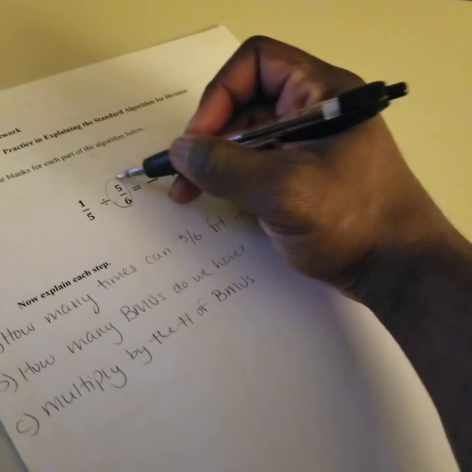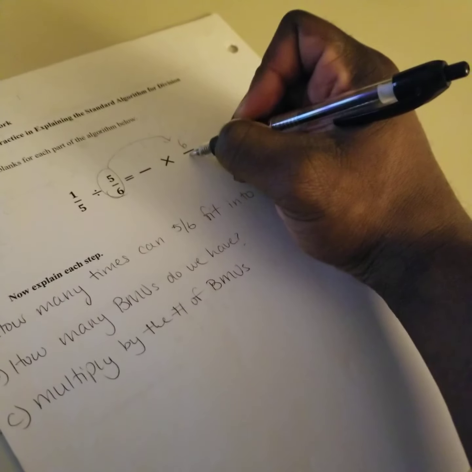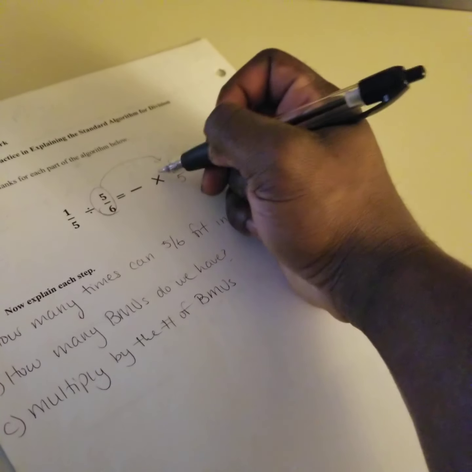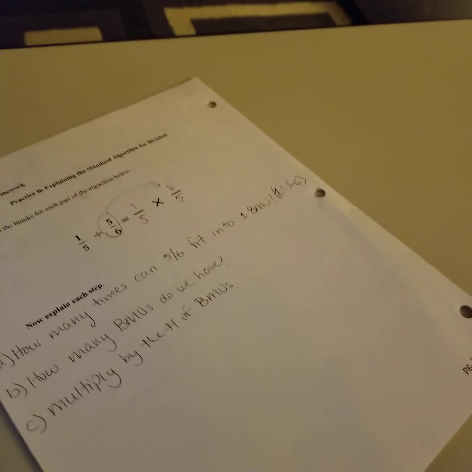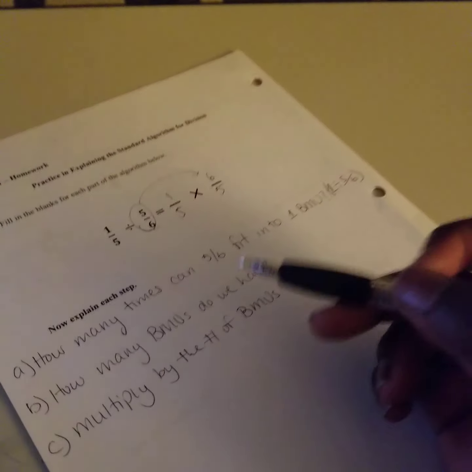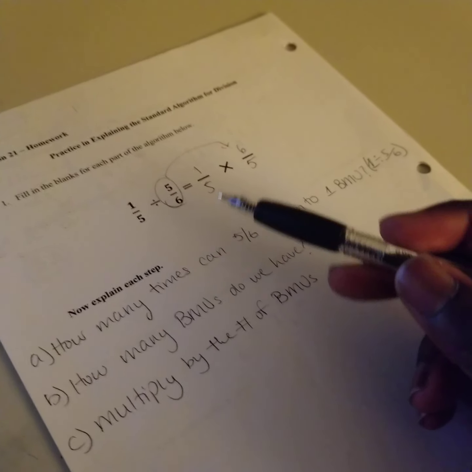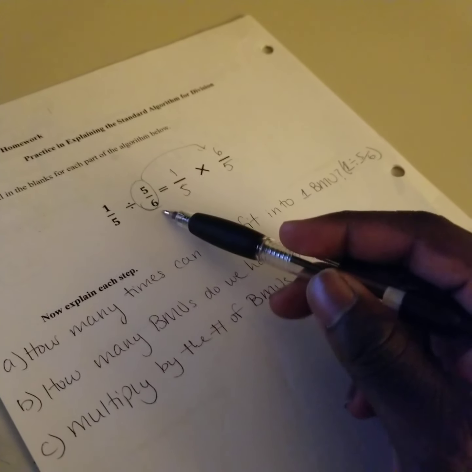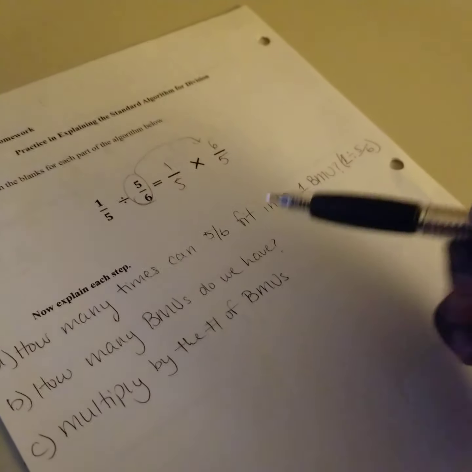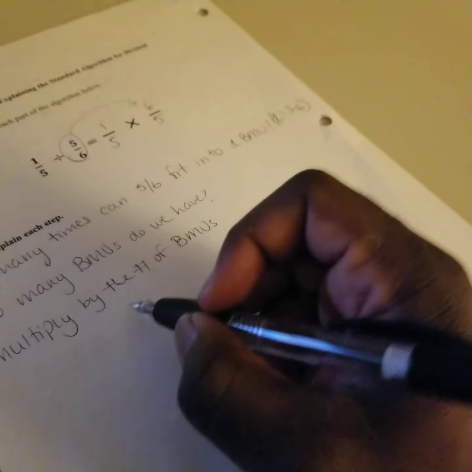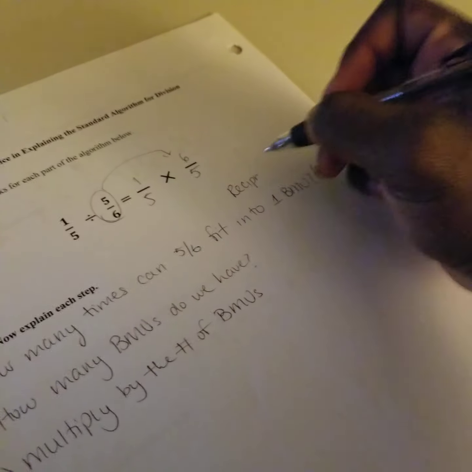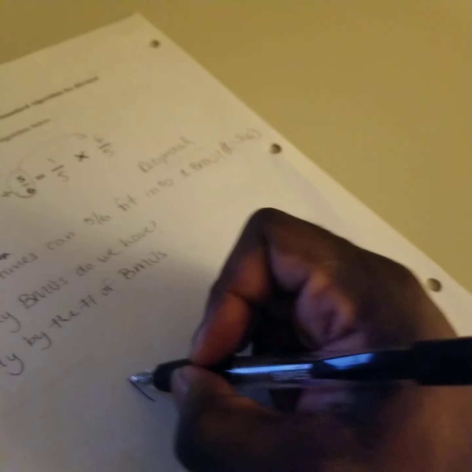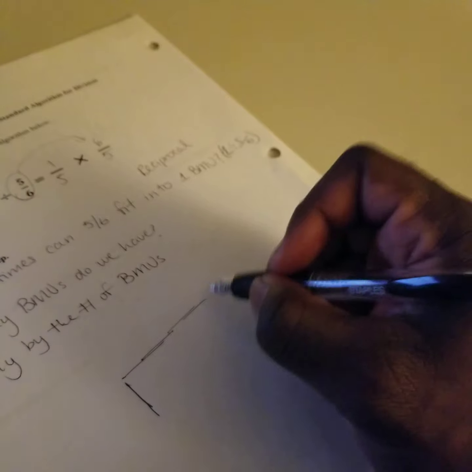We know that we are inverting 5/6 to 6/5. The sign changes to multiplication and we're keeping the 1/5. Now in terms of explaining each step, remember when we start these problems, the first thing we're doing is asking ourselves how many times can a divisor, or 5/6, fit into one BMU. So we know that the answer is the reciprocal, which is what we learned last week, but I'll just draw it really quickly.